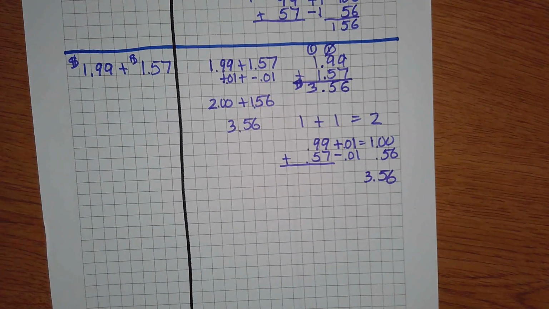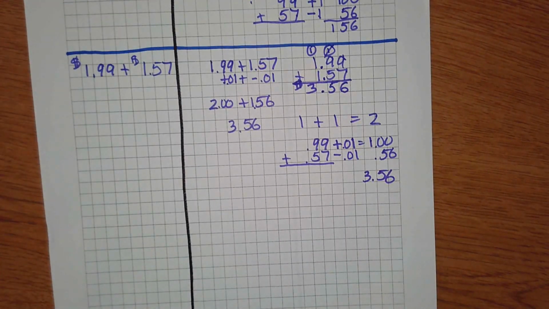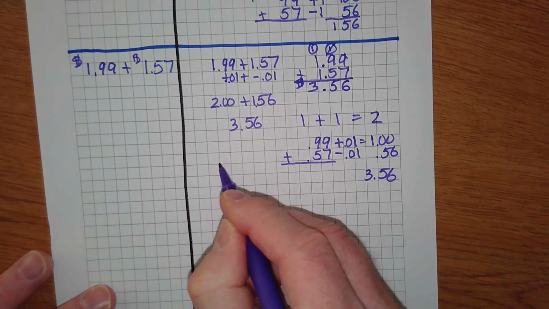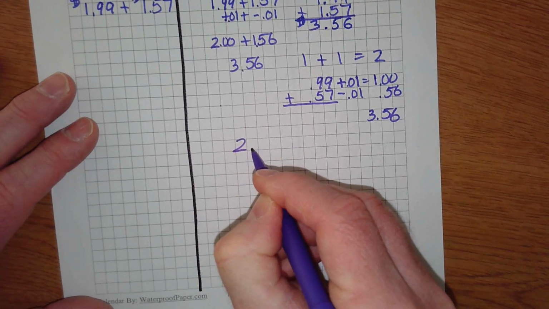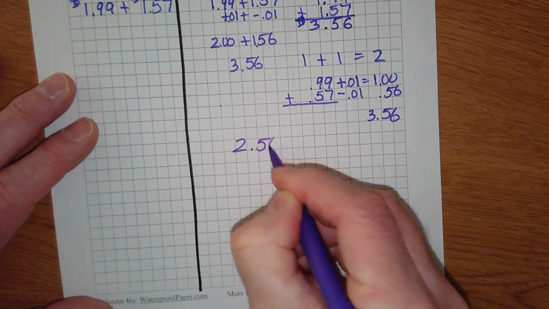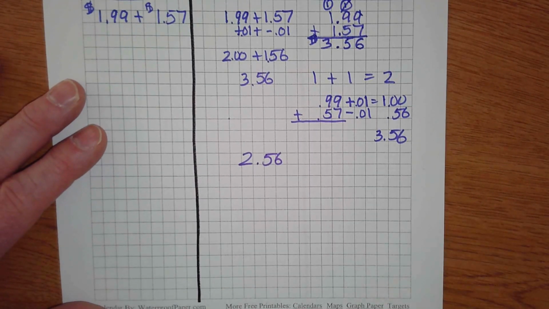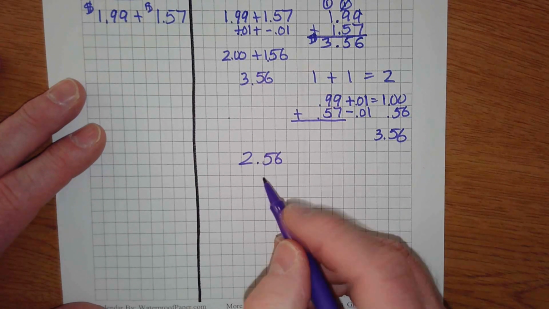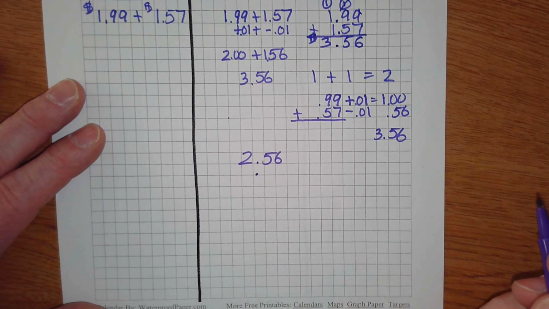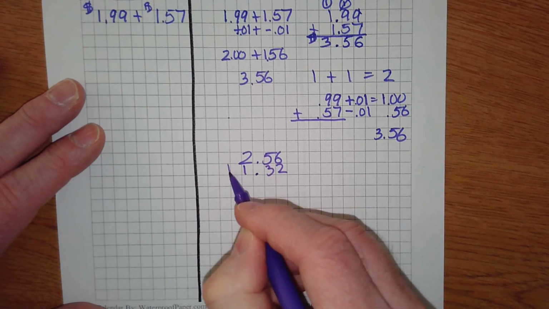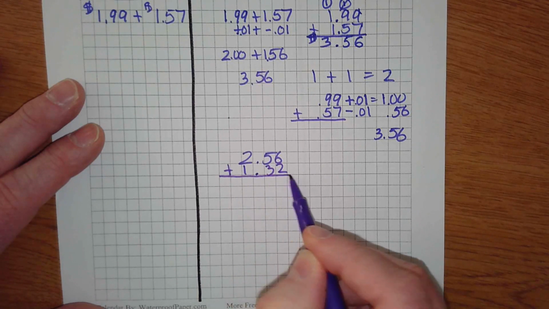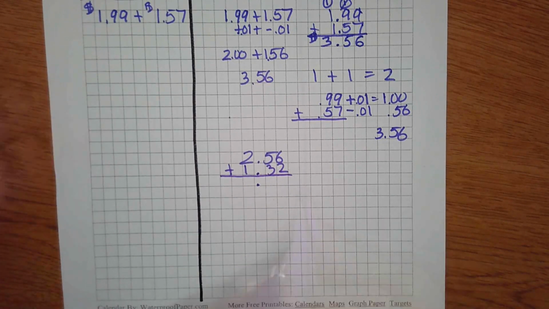The key here, folks, especially when you're doing standard addition like Rev did, is to line up your decimals. So whatever the number is, everybody write this number down: $2.56. Whatever I'm adding or subtracting with this number, I have to put my decimal below the one above it. So $1.32. If I add that together, my equals line, and then put the decimal in your answer. When you add and subtract decimals, you have to line up the decimals. And then you just add like normal.